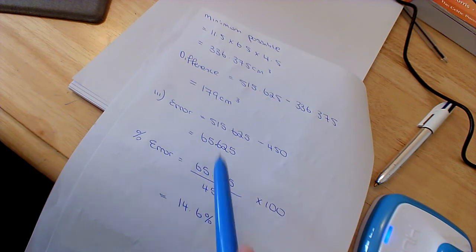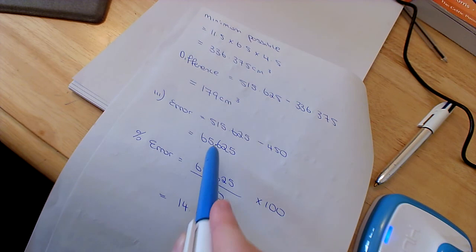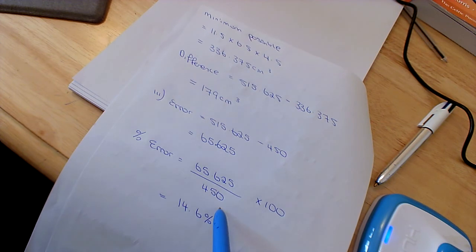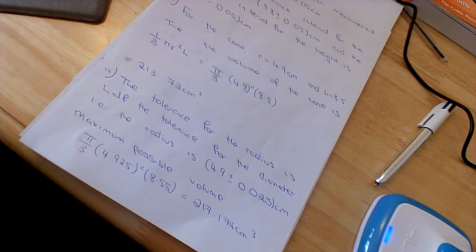My percentage error is my error over the true value multiplied by 100. So it's my error over my true value, which is 450, times 100, and I get 14.6%. Okay, so the next question I'm going to go through is question 10.